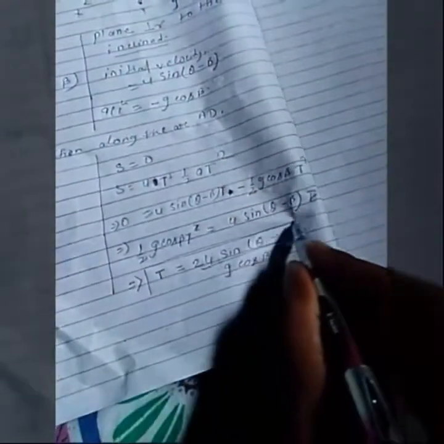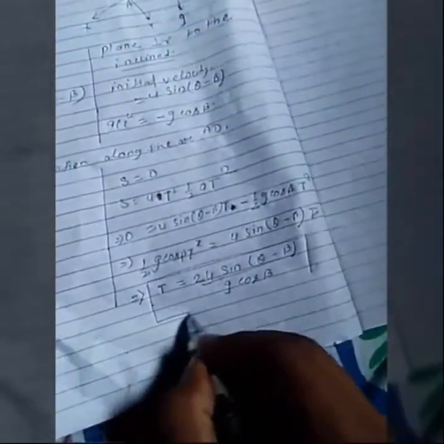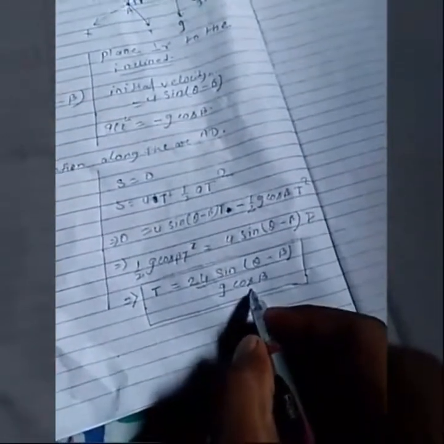So here we get t is equal to 2u sine theta minus beta upon g cos beta.